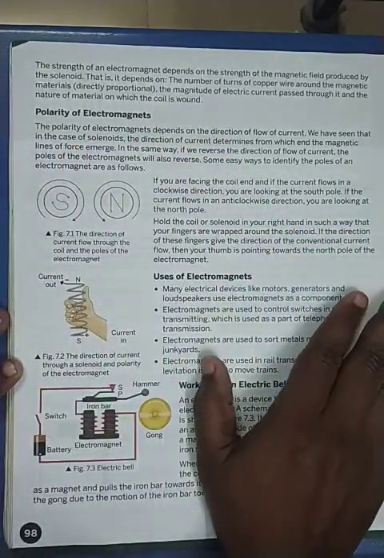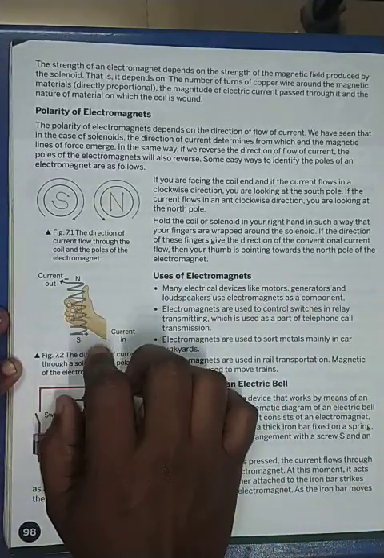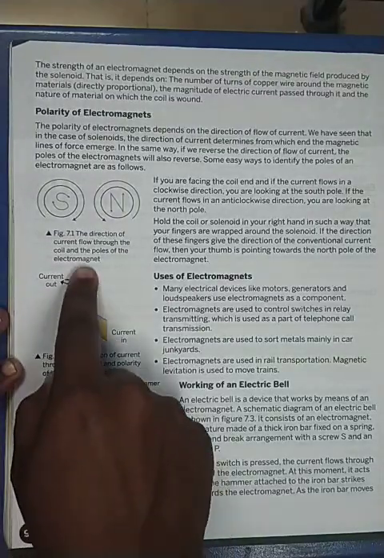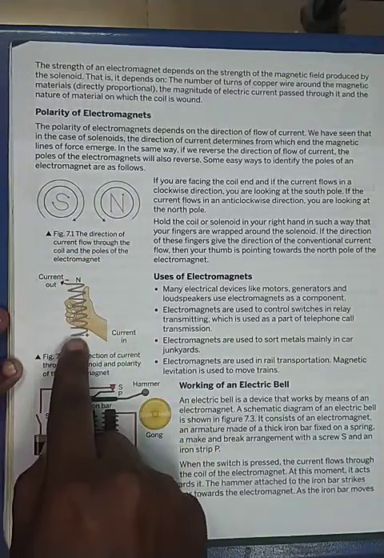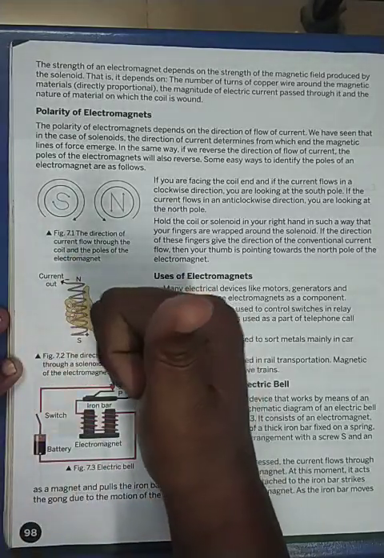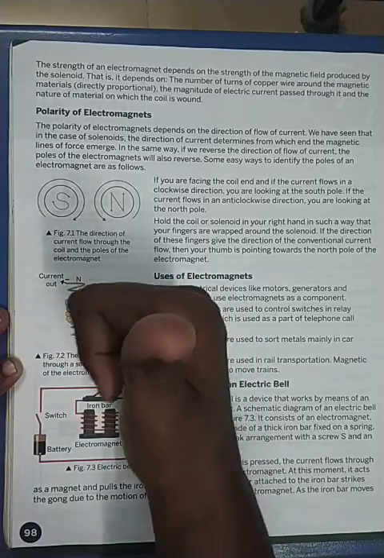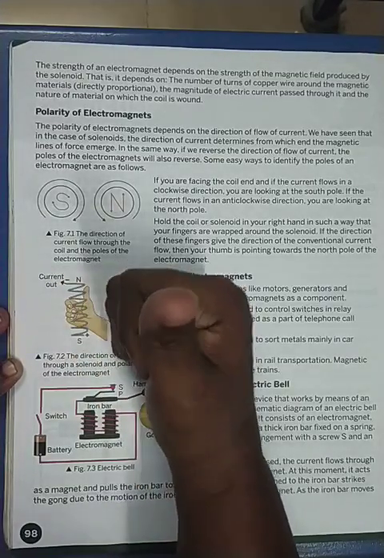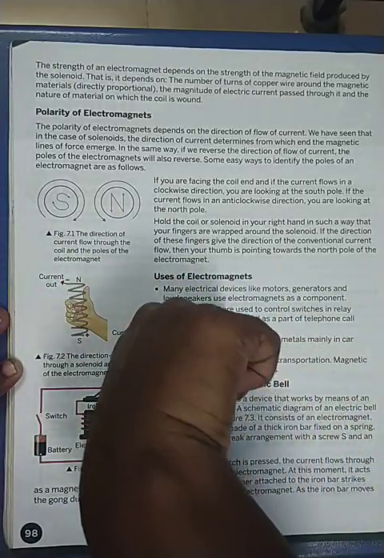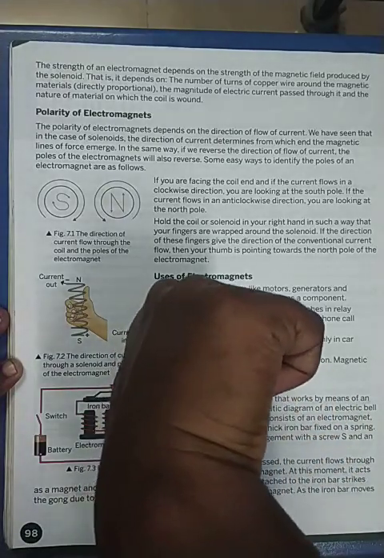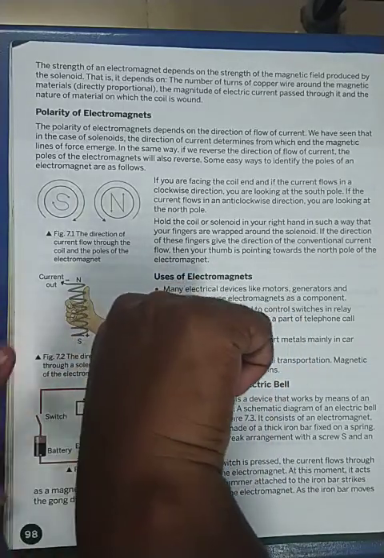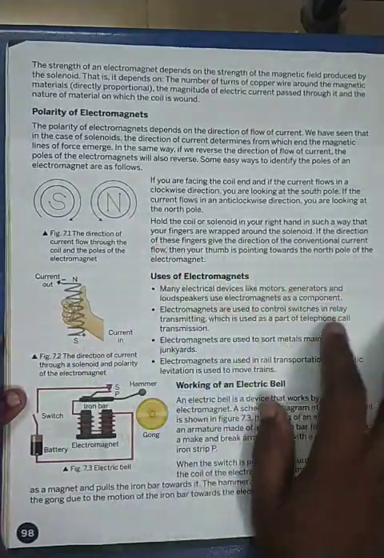You should only know that we are going to use the right-hand rule. See the solenoid here. The flow of current is in this direction. You keep your hand like this, and if your thumb is pointing up, the flow of current is in the upward direction, and this is the North Pole. If I put it down, that means my flow of current is in the downward direction, so my North Pole is down. Then this top will be my South Pole. That is what they are saying.